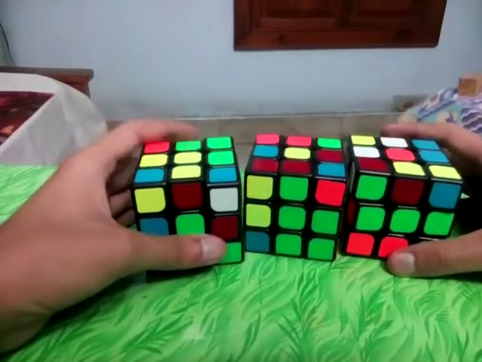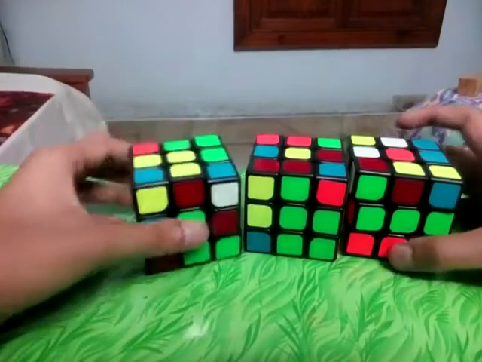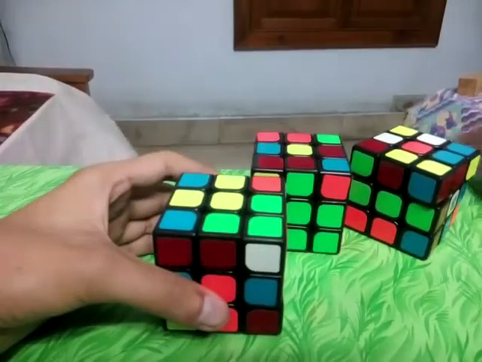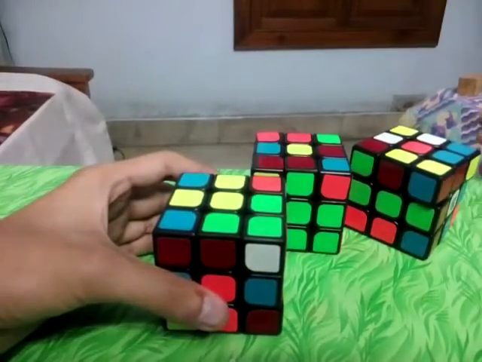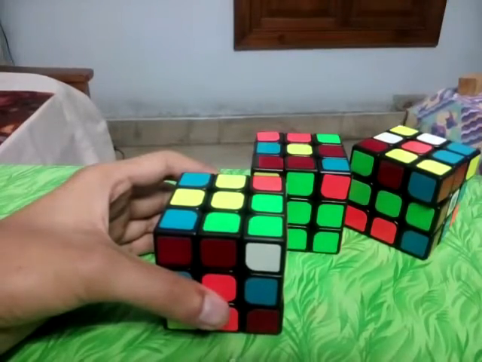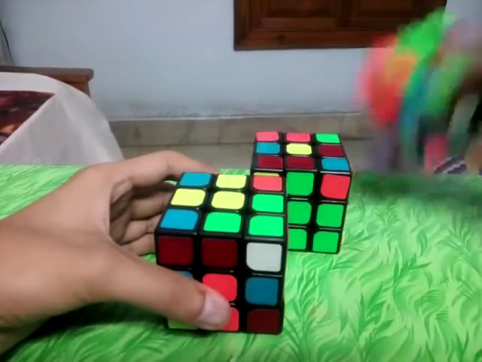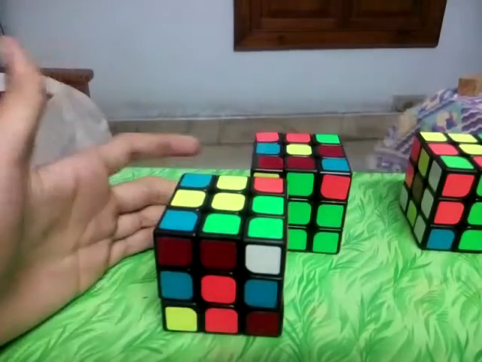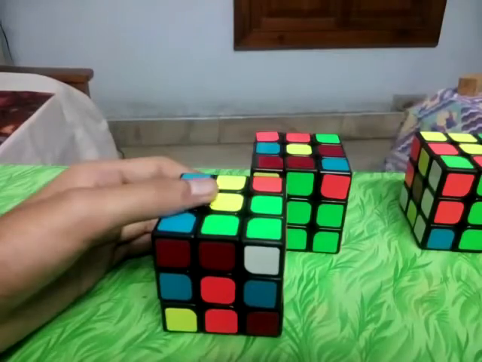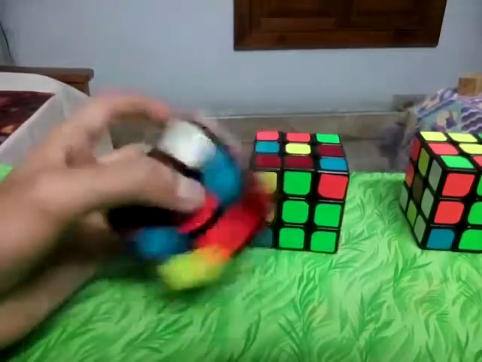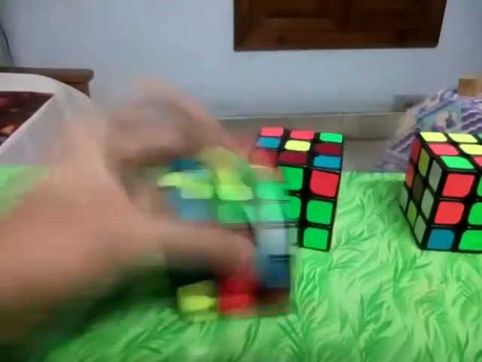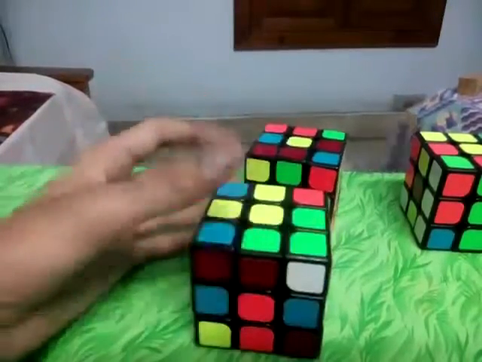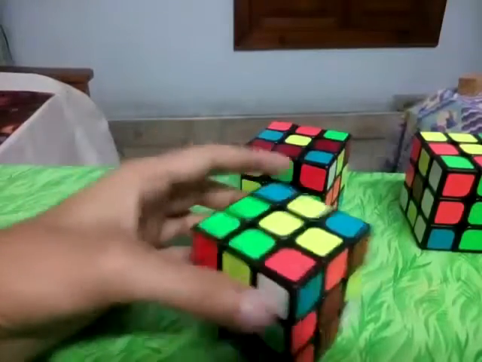Guys, and in this video I will try to teach you the advanced F2L. First of all, I want to tell you that this is for those who know the concept of F2L, who can solve the first two layers by the CFOP F2L method. This method is quite important for speed solving. Most of the speed cubers use this method, and assuming that you know the basic F2L cases, I am starting this tutorial to show you.